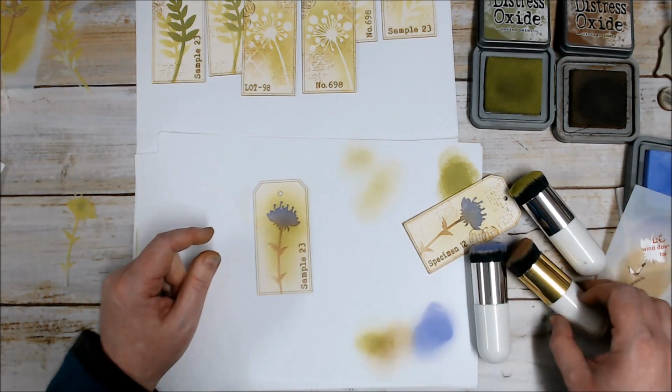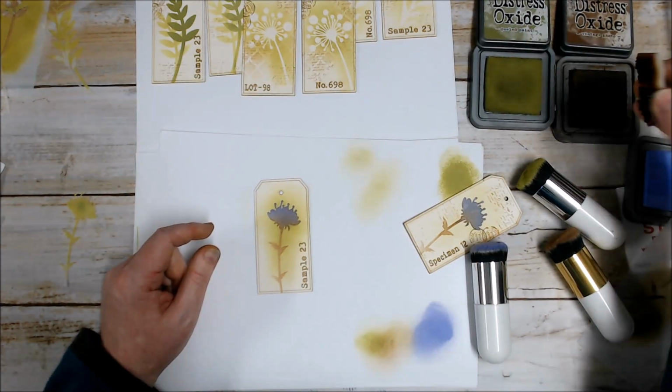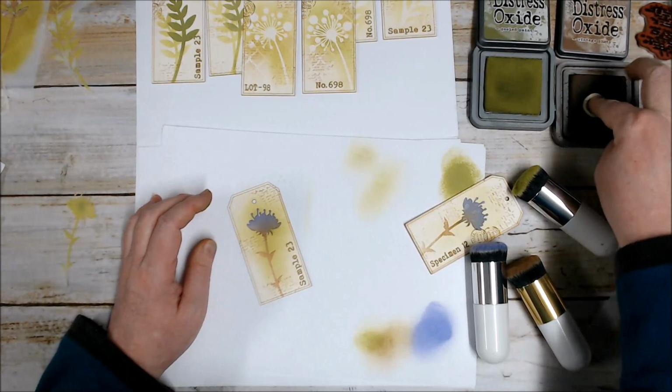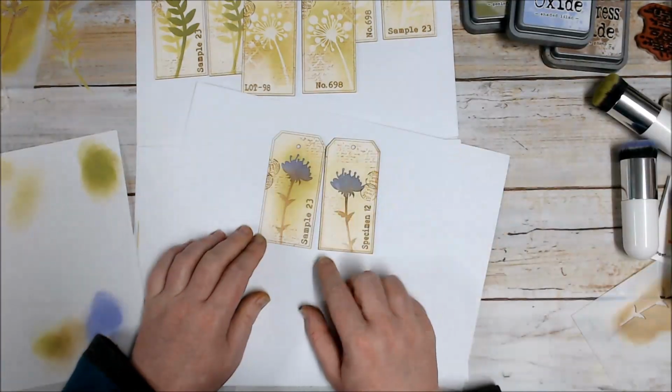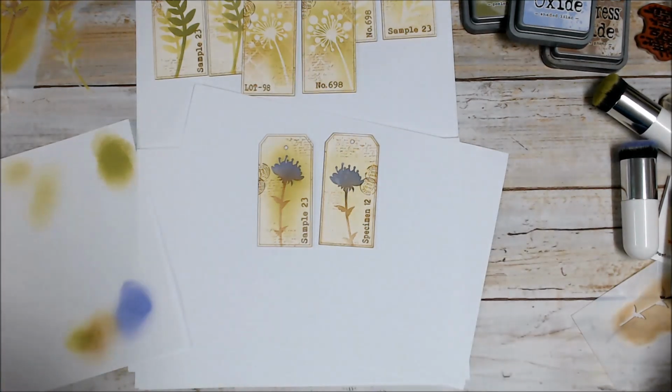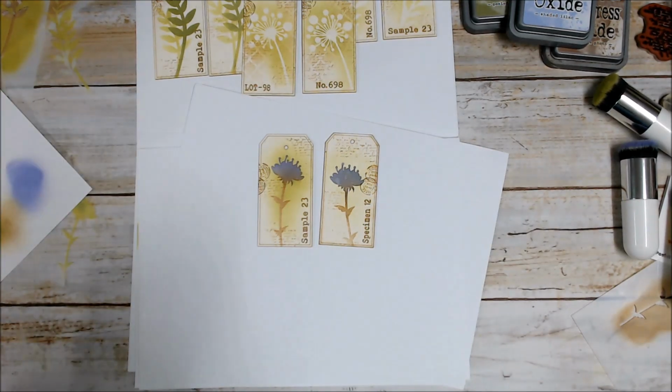So to finish that one off, you just do a little bit of stamping as well. And there we go. Now on this one I've added a couple of little splashes of water just for a little bit of variation, so you could do that too.